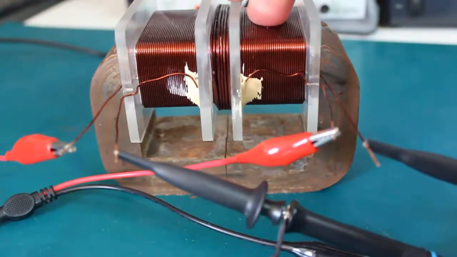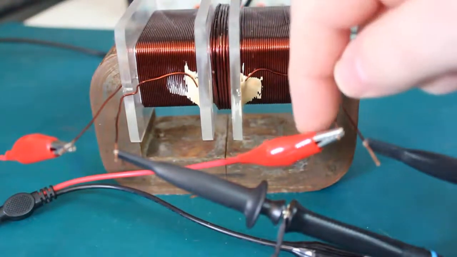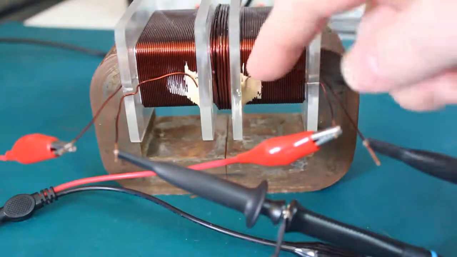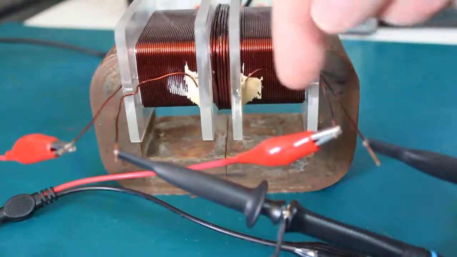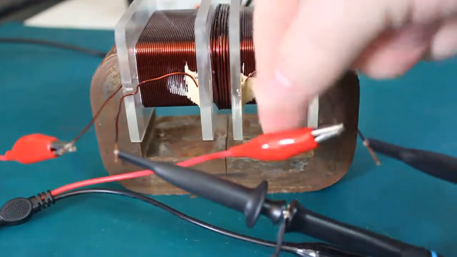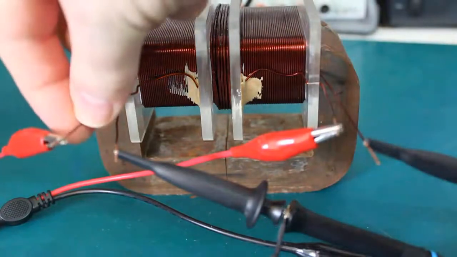Anyway, what I want to do is point out a very simple, very basic phenomenon that a lot of people have probably completely overlooked and not even realized the foundation behind it. On this coil here, into this wire here, I've got the positive side of a probe. On this side I've got the opposite.